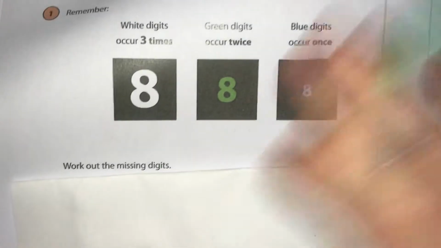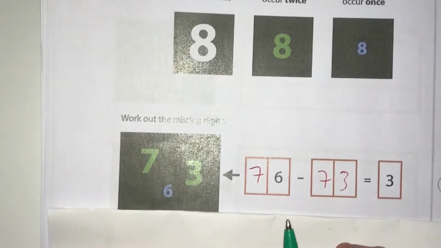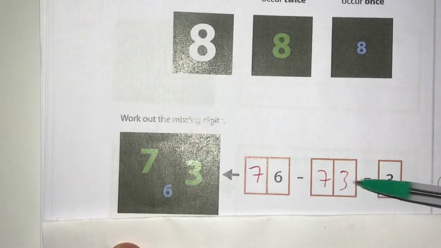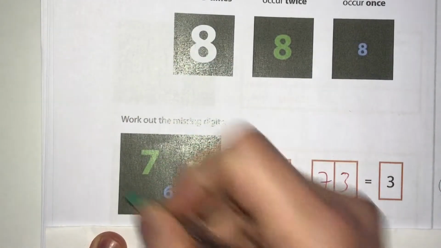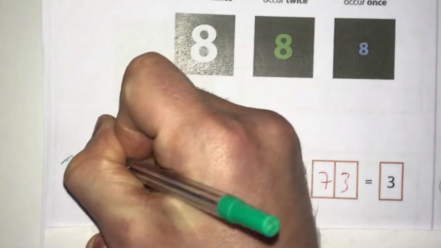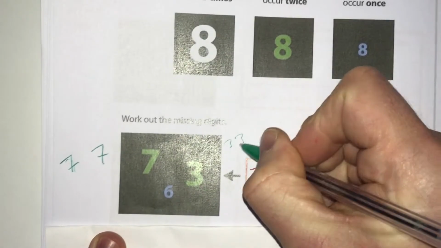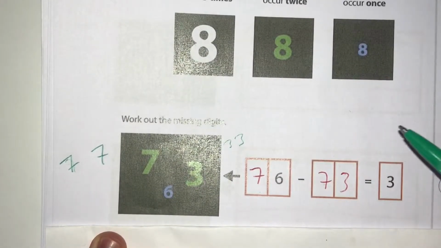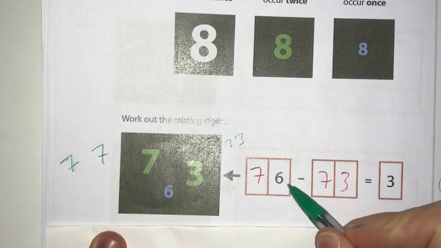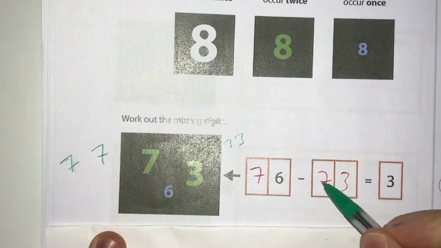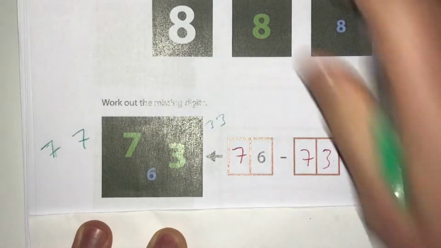So, for the first part, I've got 76 take away 73 equals 3, we know that works, but why have I used the number 7 twice? Well, a big 7 here means I can use 2 7s because it's green. Same with the 3, it means I can use 2 3s. Obviously one of the 3s is used there. And then the 6 means I can only use it once, which is why I haven't used it in any others. Okay, so nice strategy is to write out what you've already got.